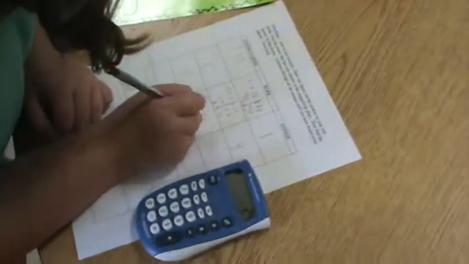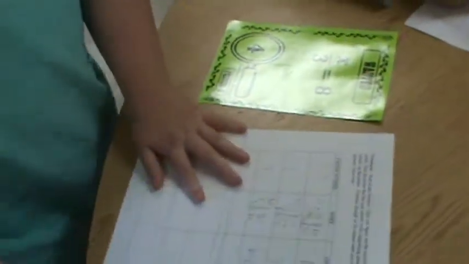8 times 3. 24. Do we have a number 24? Okay. X equals 24. Okay, take your calculator and pencil and go over there to 24. It's on the board. Okay, and remember it on 24.